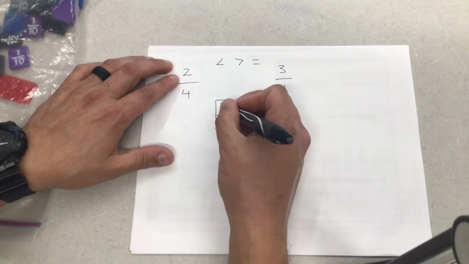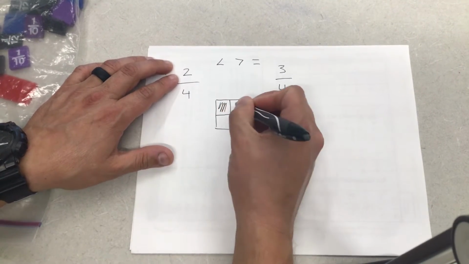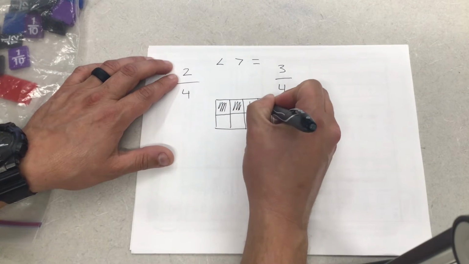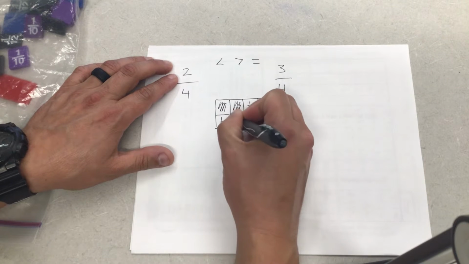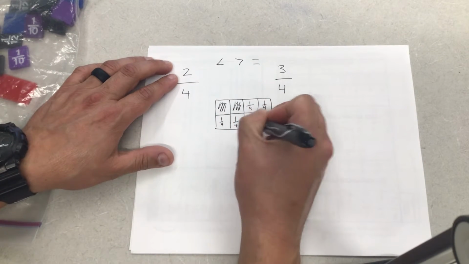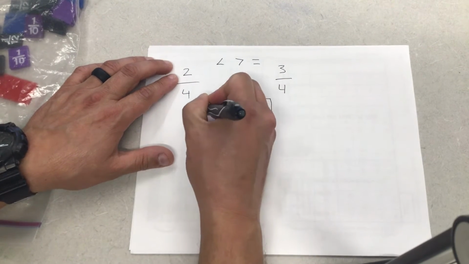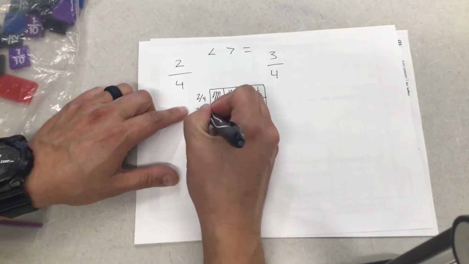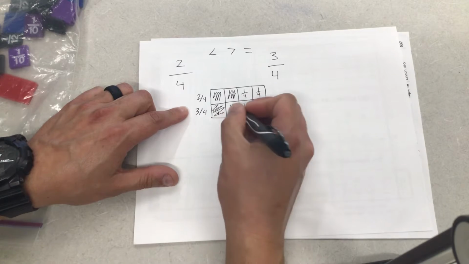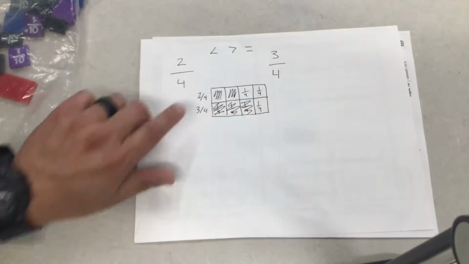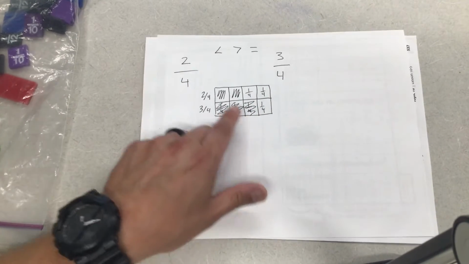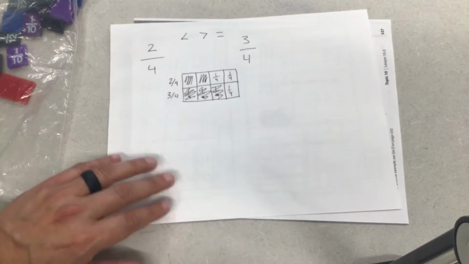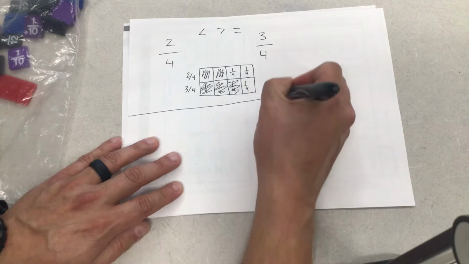So this is 2/4. I'm going to shade in 1/4, 2/4. Sorry, I should have put my unit fractions in here. That's my bad. Mr. C slacking at the end of the day. So if this top column represents 2/4, then I need to make this bottom column represent 3/4. So I'm going to shade in 3/4. Well, that's easy enough to see that 3/4 is greater than 2/4. And they picked that up very quickly, which is not surprising at all.